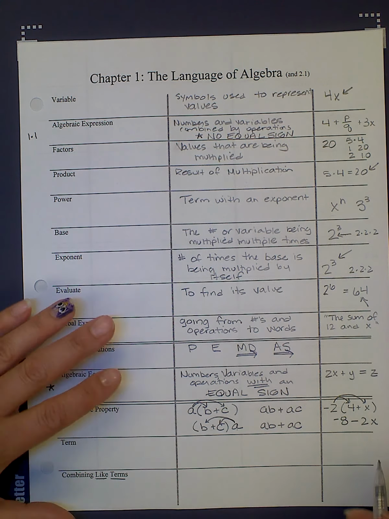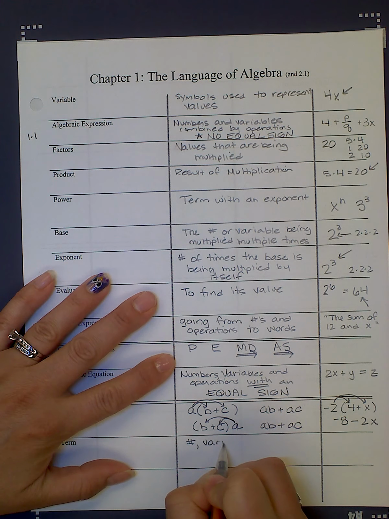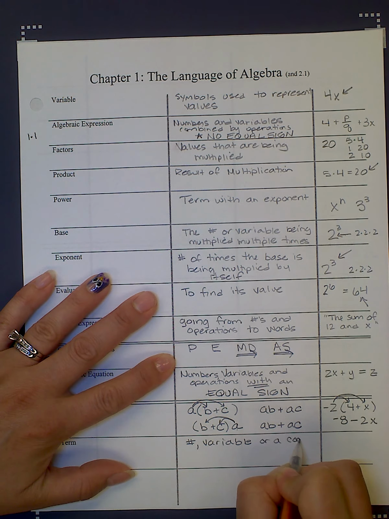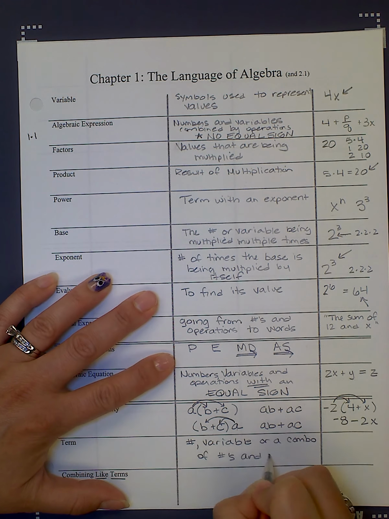A term. A term is a number, a variable, or a combo of numbers and variables.